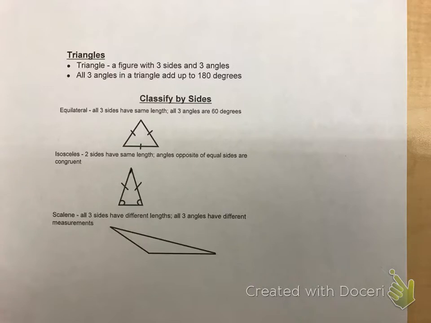This side is opposite from this angle. This side is opposite from that angle. These two angles, this angle right here and this angle right here, are congruent, meaning they are the same, because they are opposite from the sides that are the same.